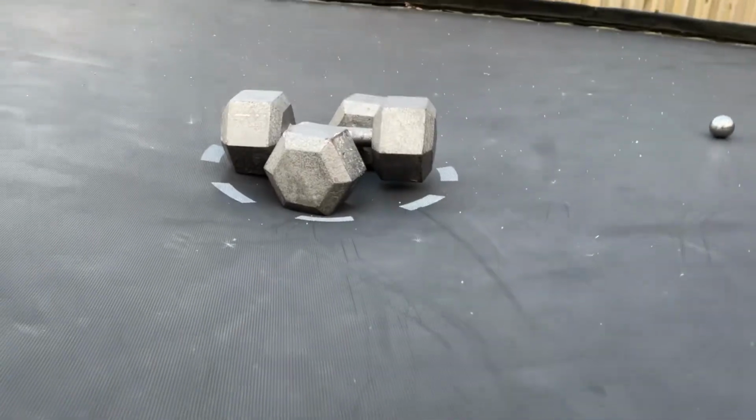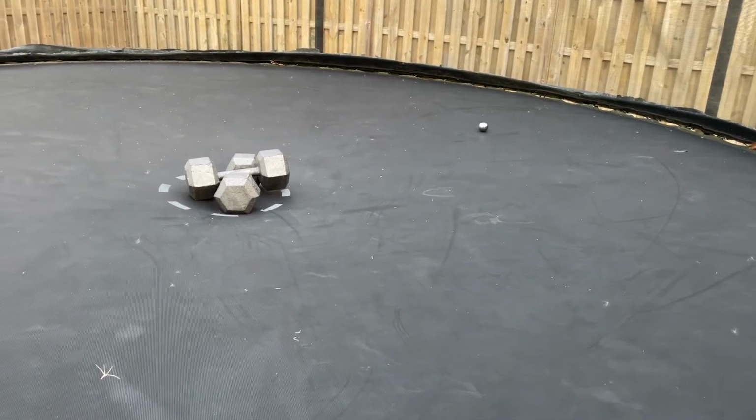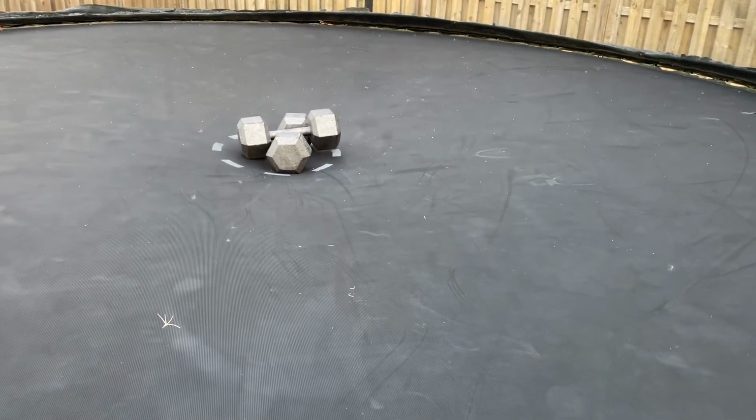So if we give an object an initial tangential velocity, it will start to orbit. If the object is initially traveling too fast, it'll simply bypass the object's gravity and go into space, whereas the opposite is true, and if it has too little velocity, it'll simply crash into the object.